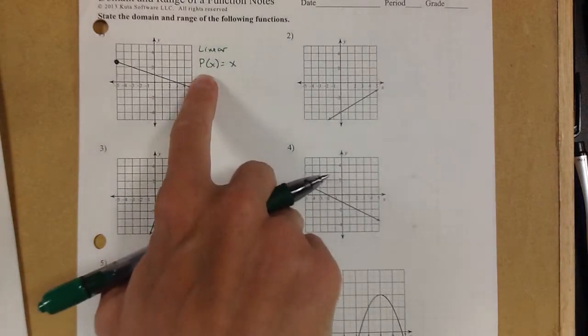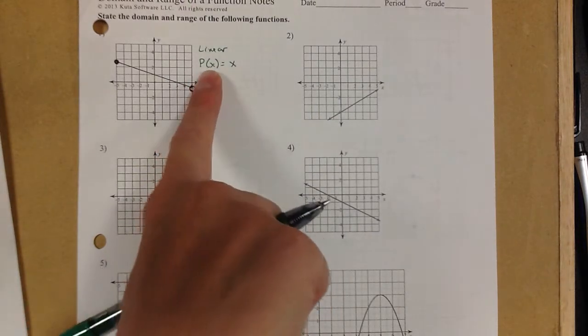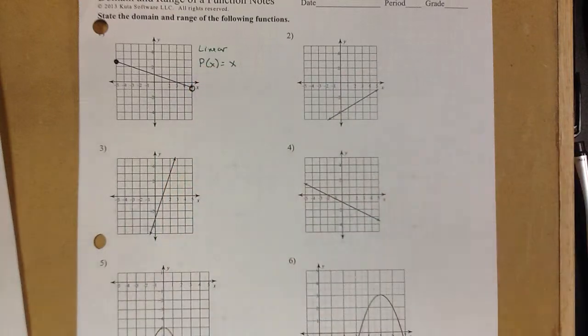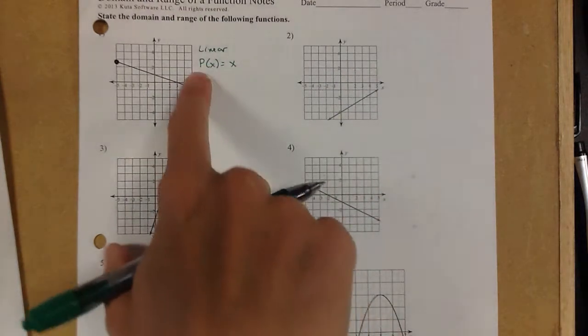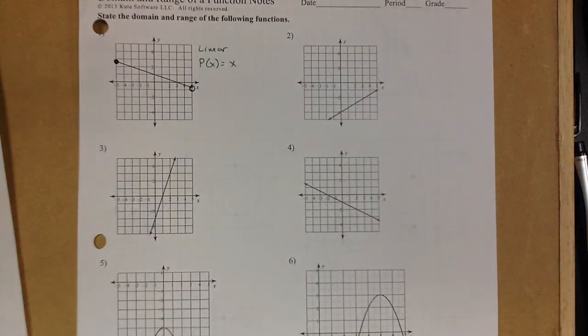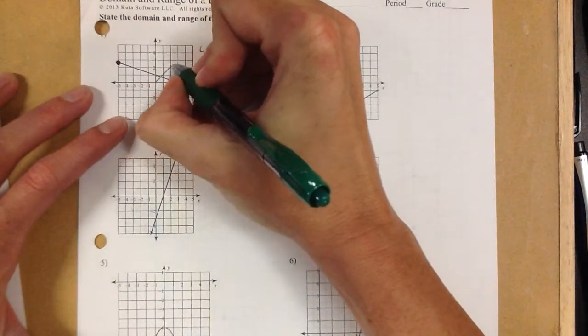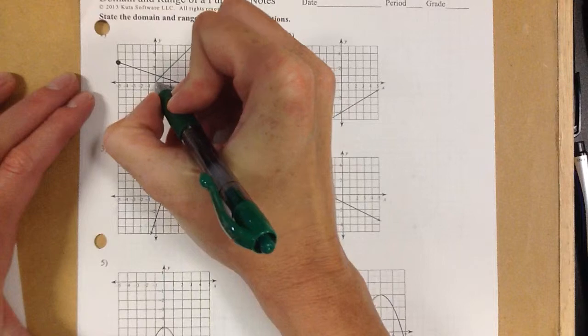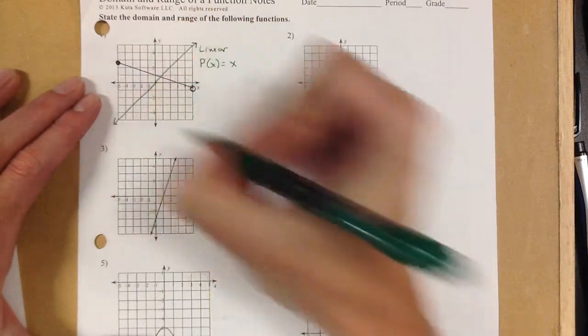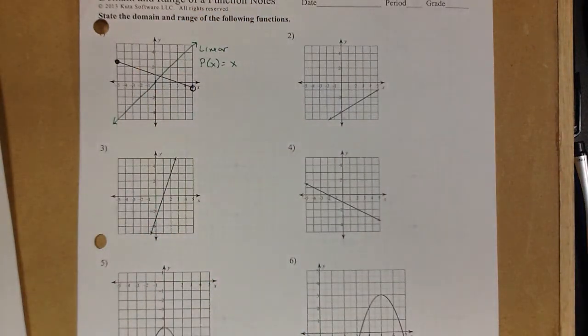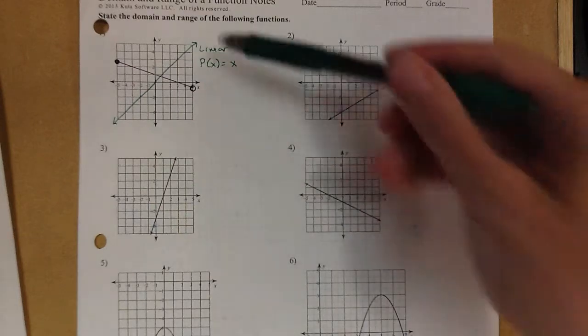And from yesterday, what kind of notation is that? Normally it's an F there. What kind of notation did we go over yesterday if that would have been an X? Function notation. P of x, F of x, G of x, H of x. Your parent function, the graph, is going to go through 0, 0, and it's got a slope of 1. So that is your parent function for a linear equation. Stuff you need to know for your test.